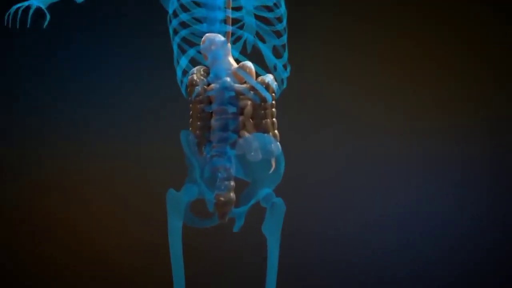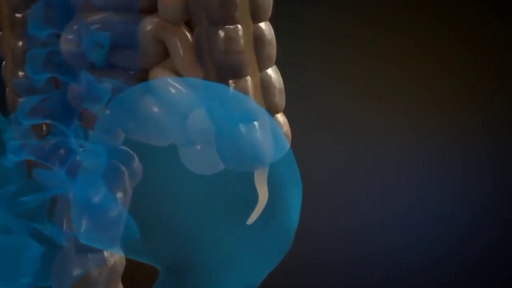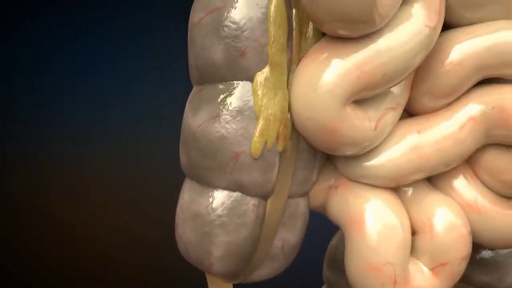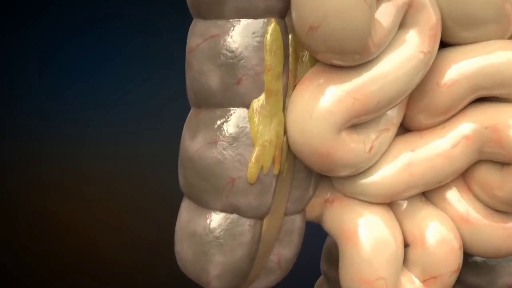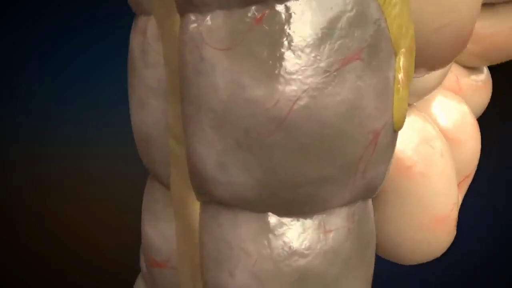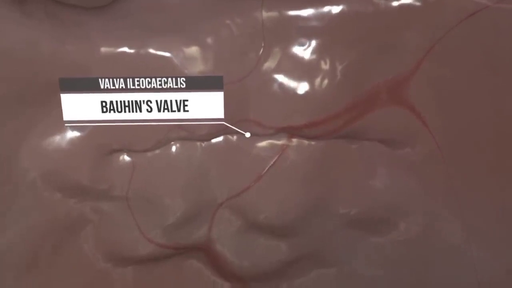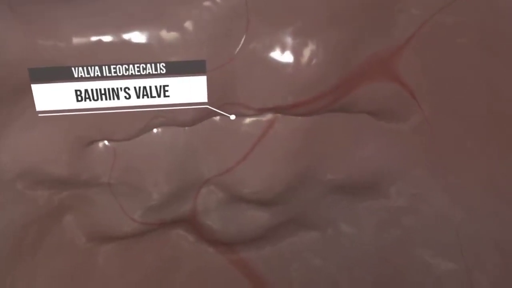It is about 1 meter long and surrounds the small intestine. The small intestine is connected to the large intestine via the Bauhin's valve. It opens when semen is to pass from the small intestine to the large intestine.